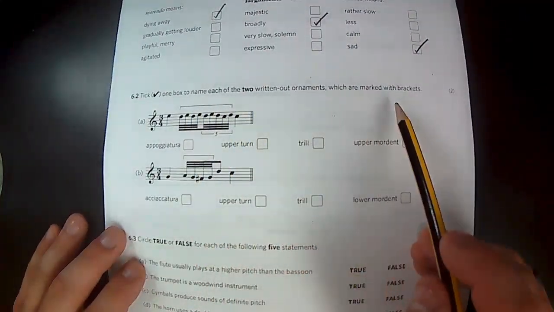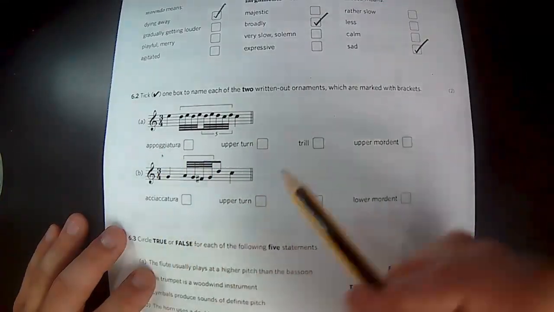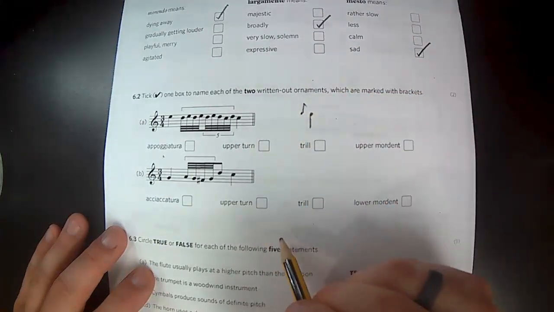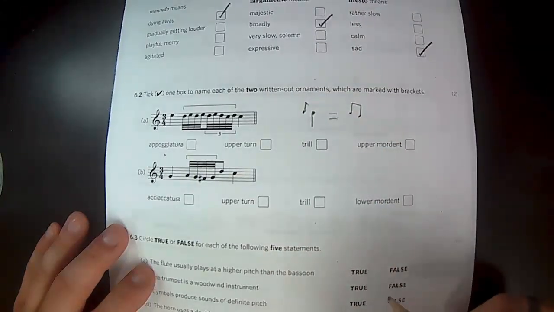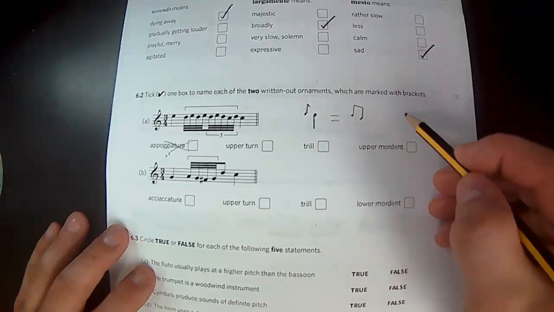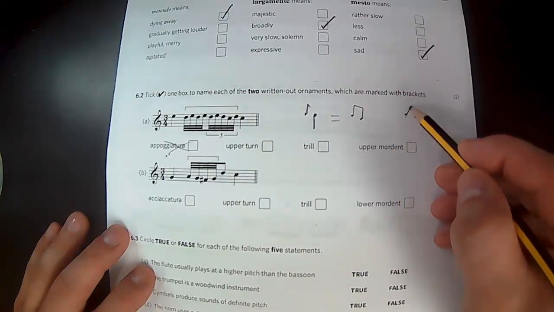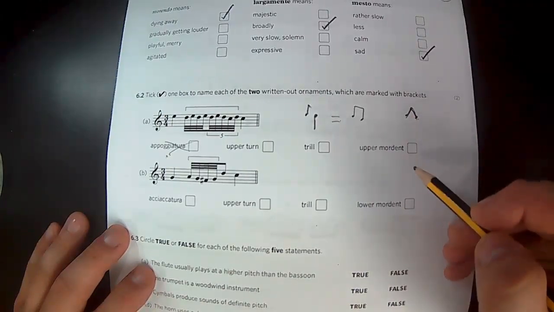Okay, tick one box to see what the ornaments are that are written out, okay? An appoggiatura is the little note before a note, which spreads things out. That's not going on here. An upper turn is where we go a note, up to a note, and then back to the note. So just a single flick upwards.